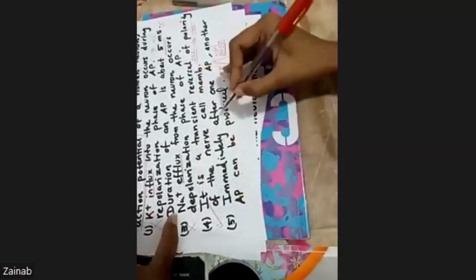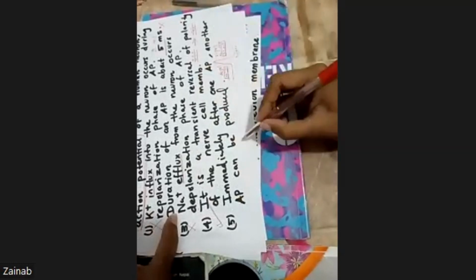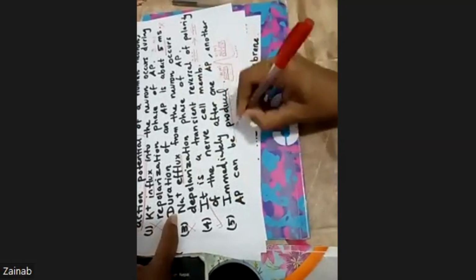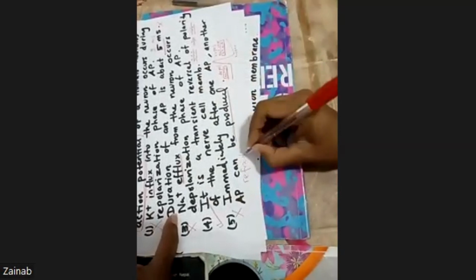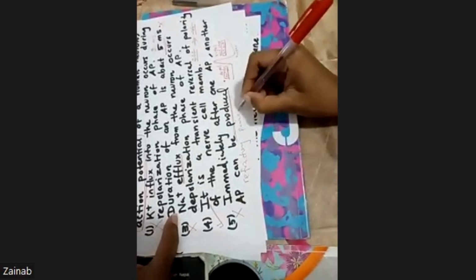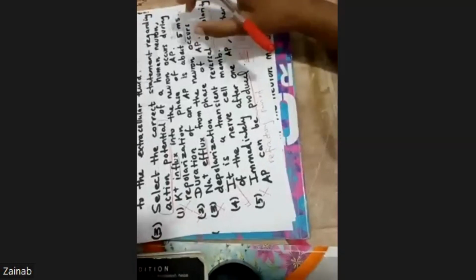The fifth one is, immediately after one action potential, another action potential can be produced. No, it cannot be produced because of the refractory period. So you guys will definitely get an MCQ in this area, and it is a bit confusing because you guys are confusing what's going in and what's going out. So that's why I chose this topic today.